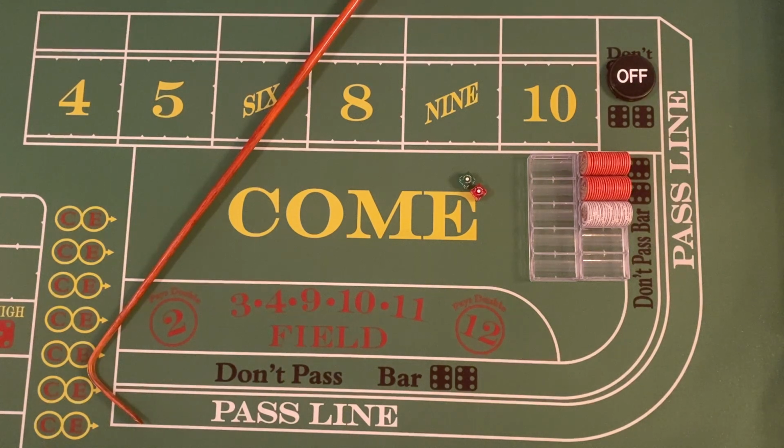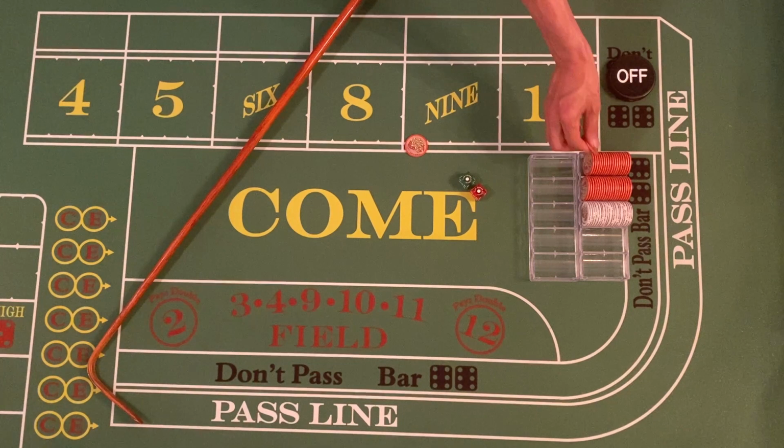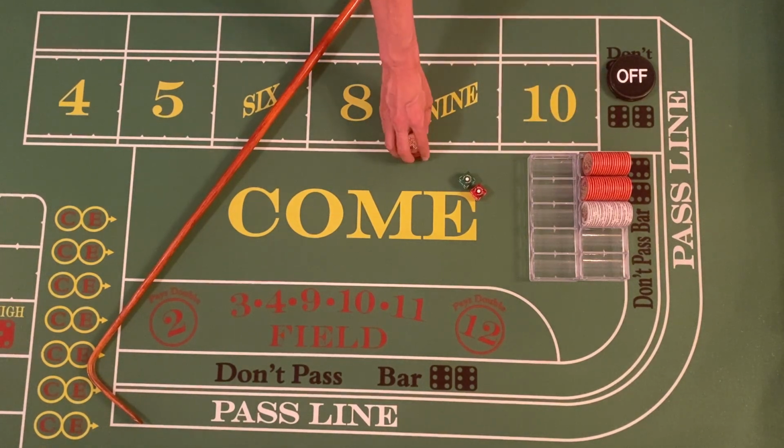All right, but I also want to define a unit. So I said this was a $5 table. This is a $5 chip. This can also be referred to as 1 unit, because at a $5 table, we bet in units. We talk about units, and 1 unit would represent $5. If this was a $10 table, this would be $10 right there. That would be 1 unit. So unit is interchangeable with the table minimum.